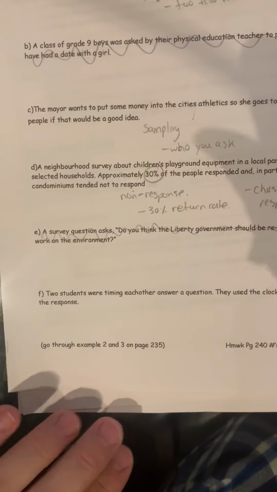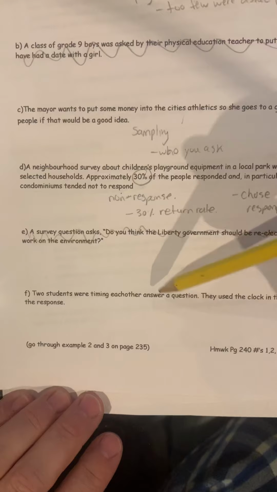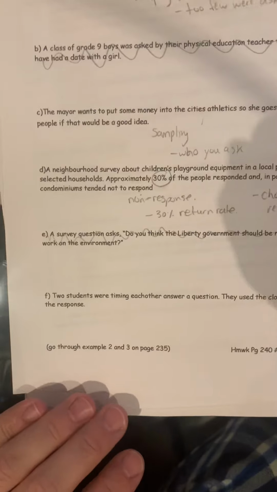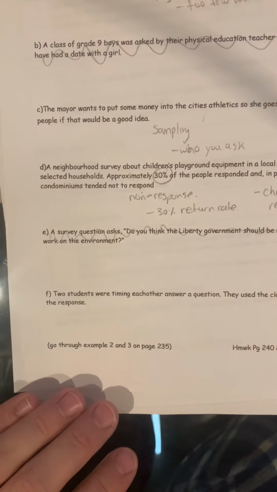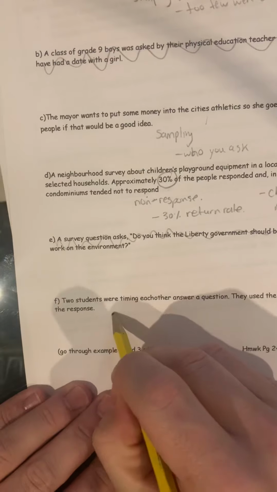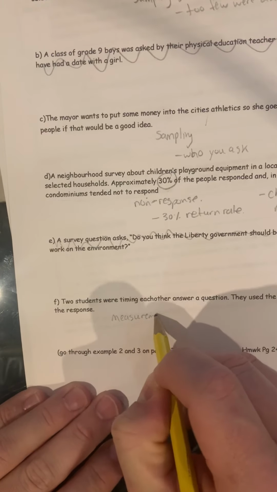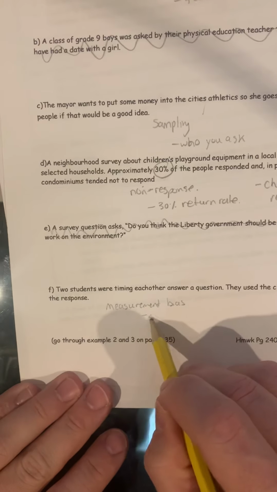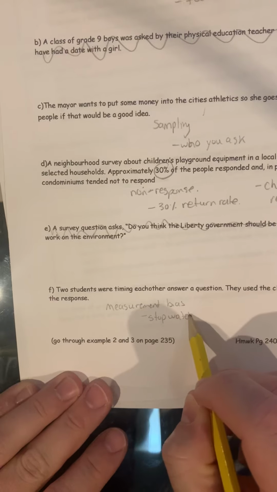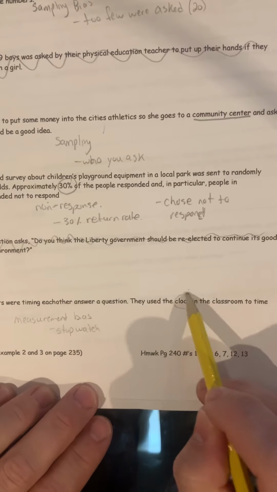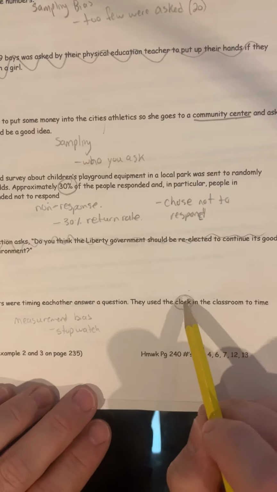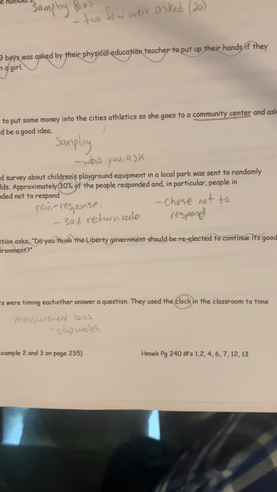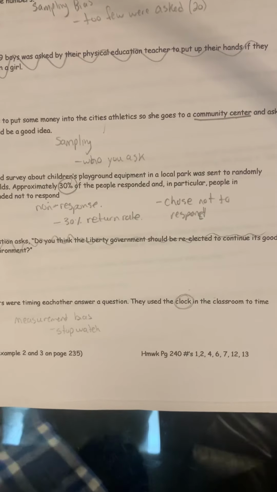Okay, and our last one here. Two students were timing each other answering a question. They used the clock in the classroom to time the response. So this one here is a measurement bias. You should probably have used a stopwatch instead. The clock in the classroom, it's tough to time it in seconds or milliseconds and so on. So that's definitely a measurement bias because it didn't use the correct equipment.